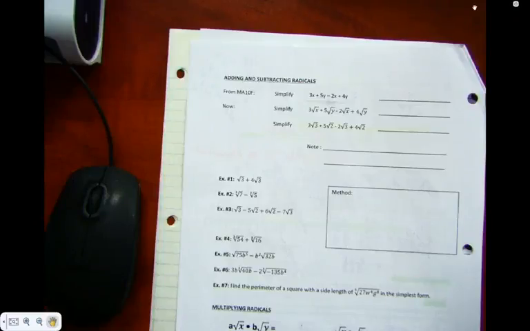Subtracting today and then multiplying and dividing tomorrow. And then we'll do something called rationalizing, which you've never seen before. And then equations, then we're done. That's it. Teeny tiny little unit. So let's go all the way back to grade 9 math.